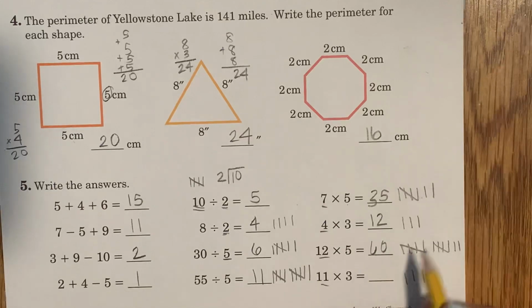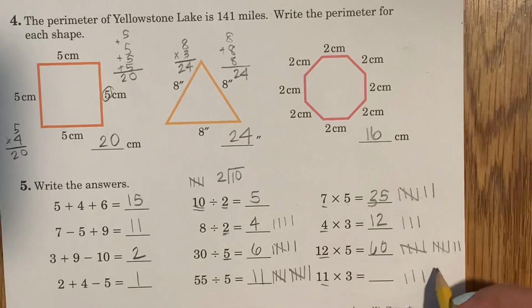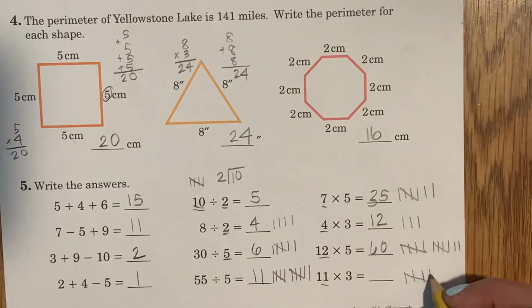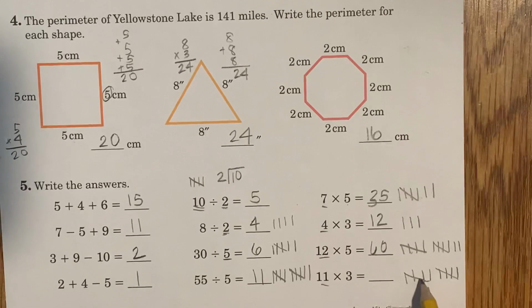11 times 3. Oh, and again, we're going to count by 3, sorry. Count by 3s 11 times. 1, 2, 3, 4, 5, 6, 7, 8, 9, 10, 11. 3, 6, 9, 12, 15, 18, 21, 24, 27, 30, 33.